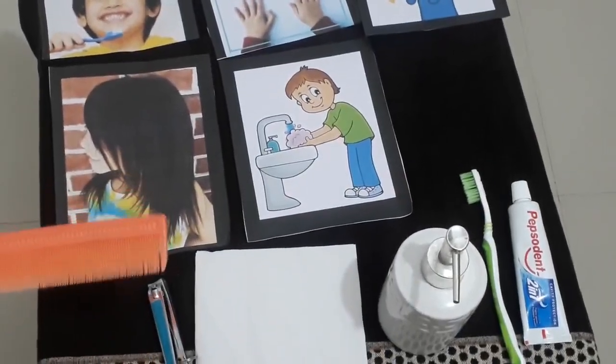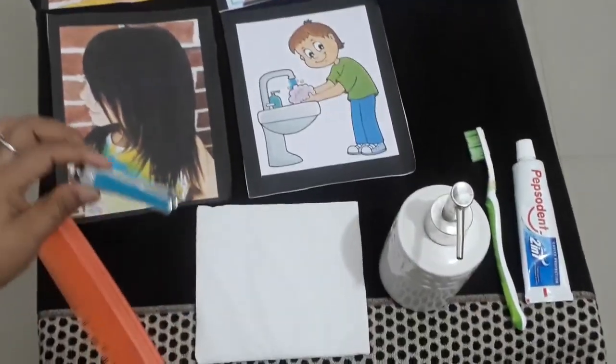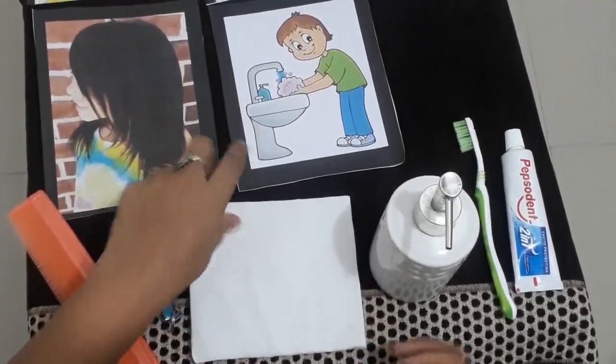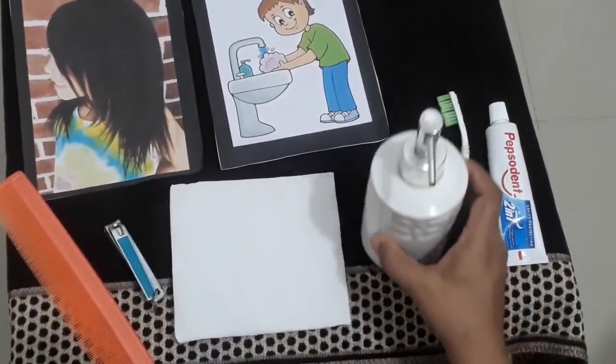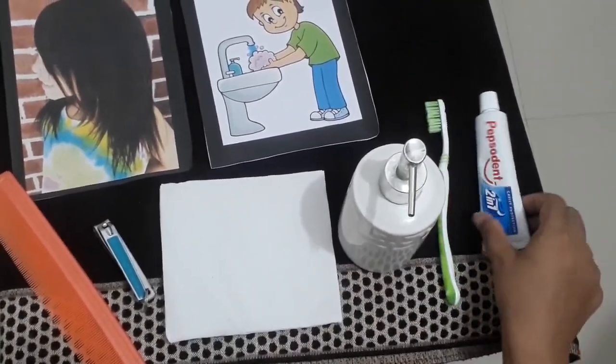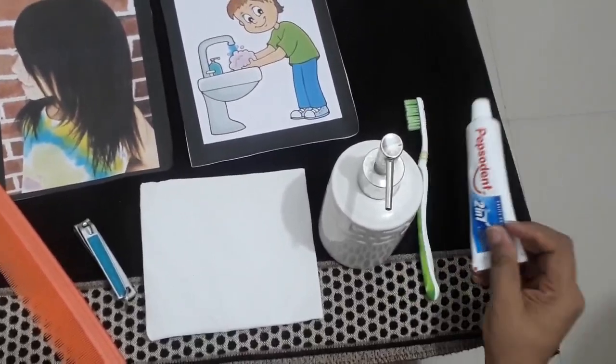This is a comb, nail cutter, tissues, hand wash, toothbrush and toothpaste.